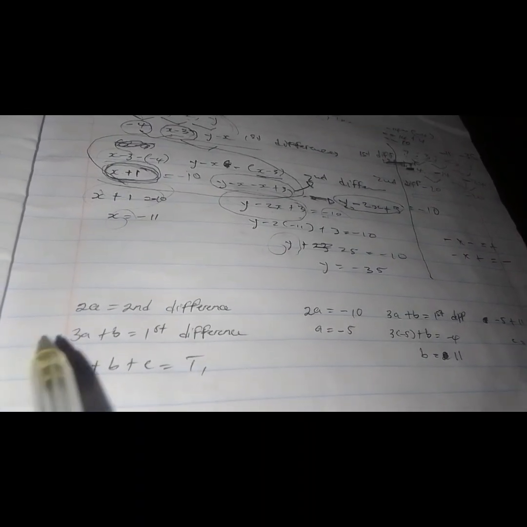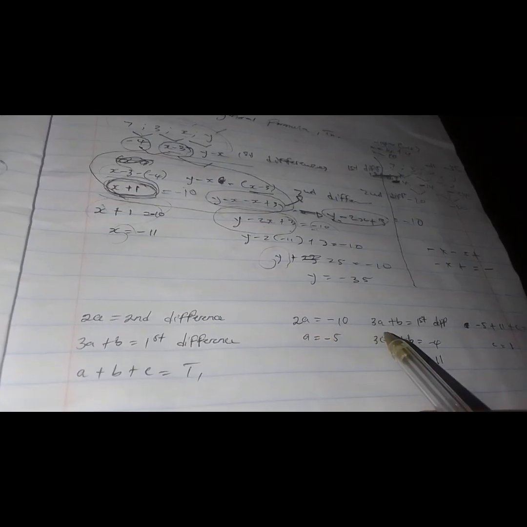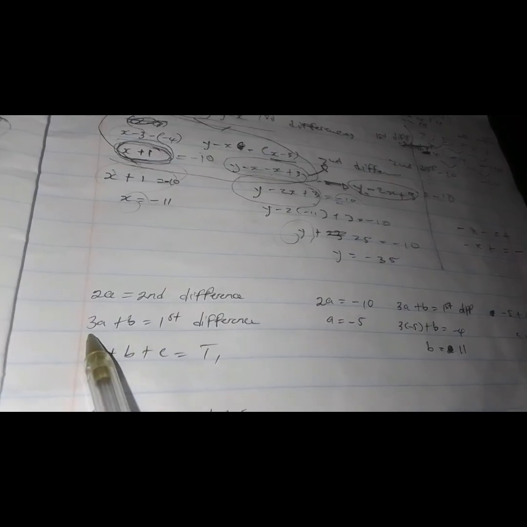Second difference, right? And for negative 24 minus negative 14, you're still going to get the same thing. You feel me? So here's how we go further. Here's how you find your A, here's how you find your B, and here's how you find your C also. You get me? So in order to find your A, you say 2A is equal to your second difference. In order to find your B, you say 3A plus B is equal to your first difference.